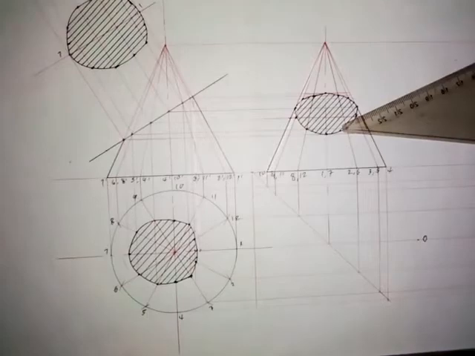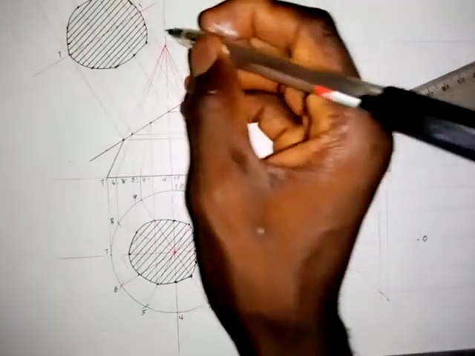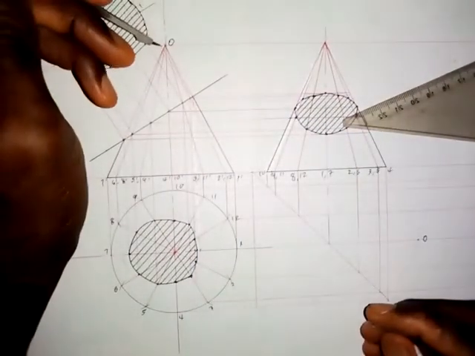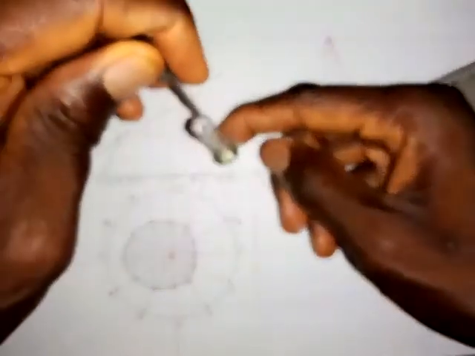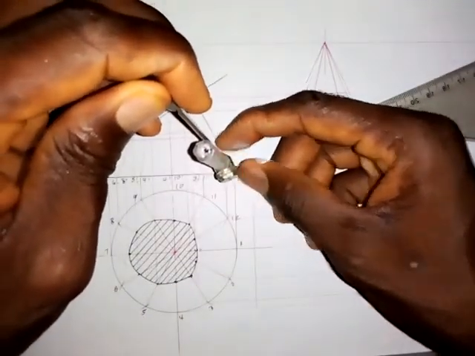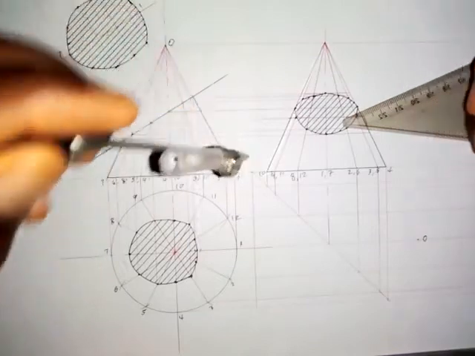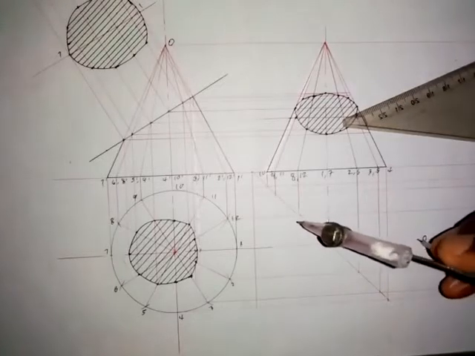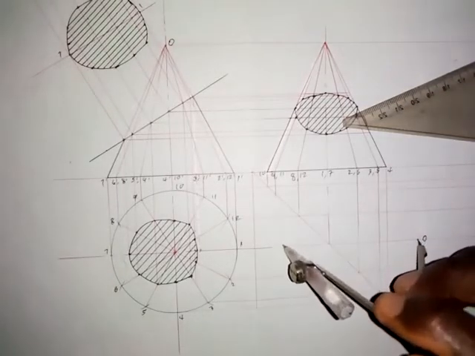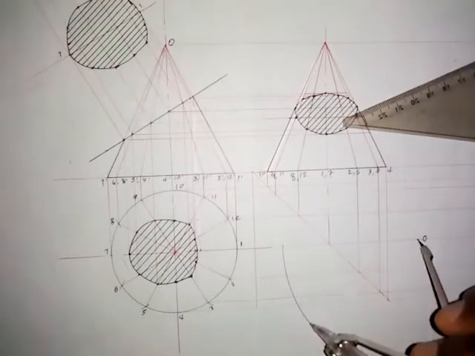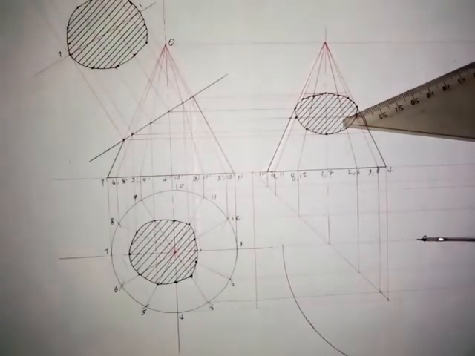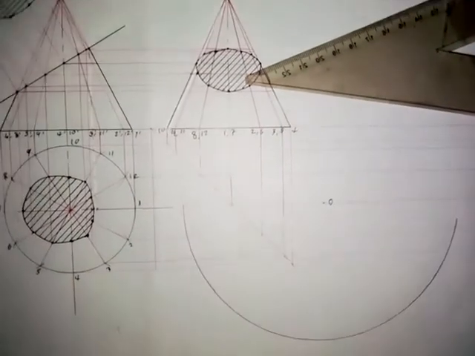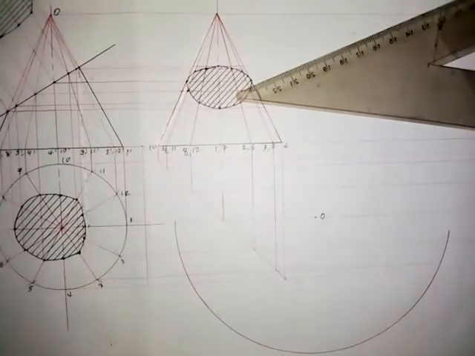All right, the next thing I'm going to do is, if this is the apex of the cone, let's call it point O here. Put your compass at this point, and extend to this line or point 1 prime. Take this as a radius, then bring it to point O here and draw an arc. Draw an arc like this. You may not see it, but I'll bring it so that you can see. This is the arc. I believe you can see it clearly.